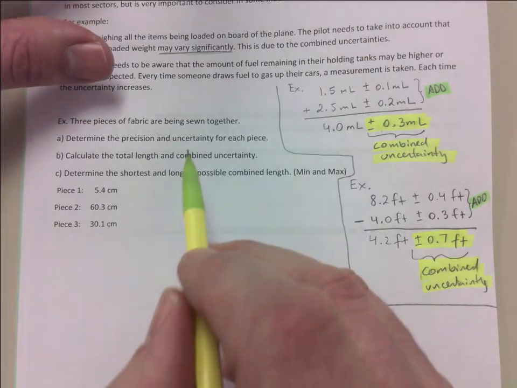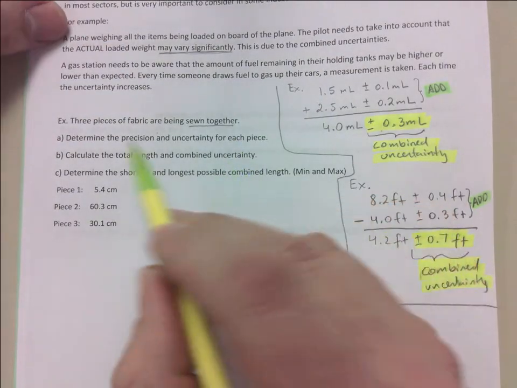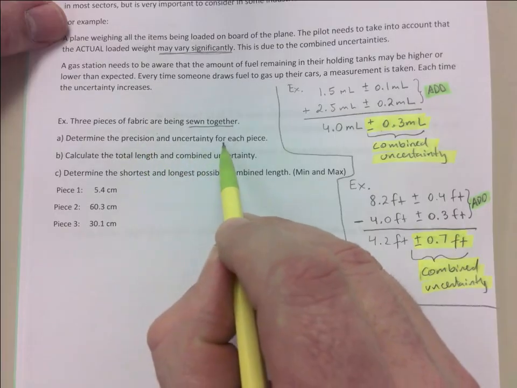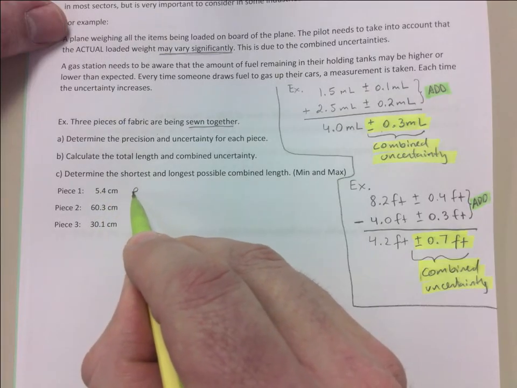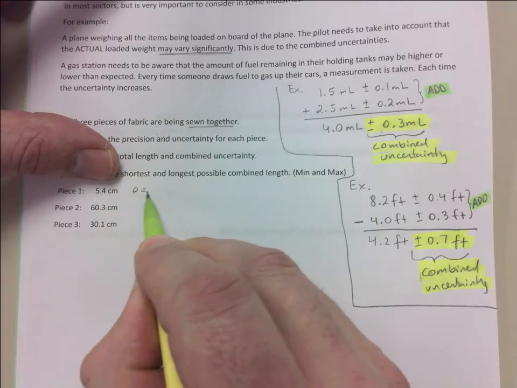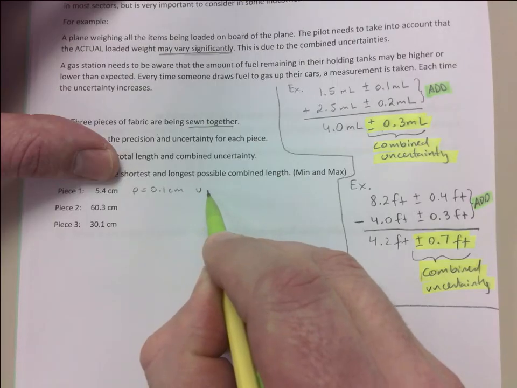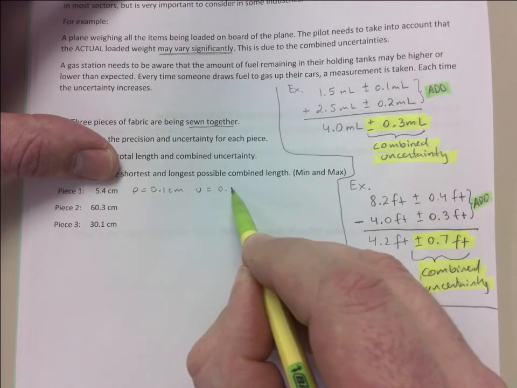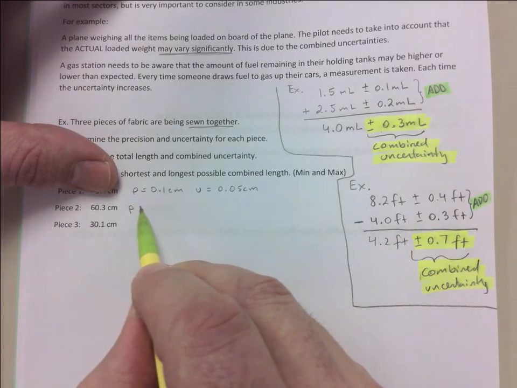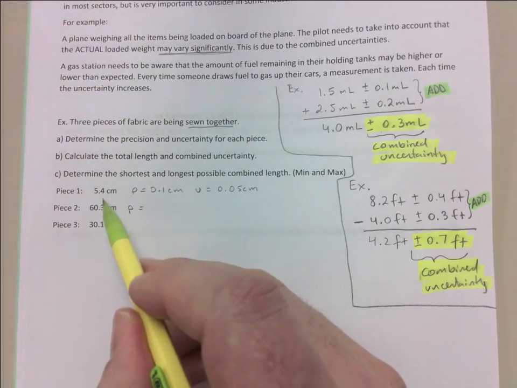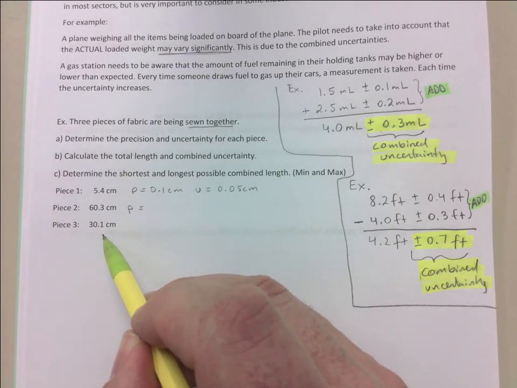3 pieces of fabrics are being sewn together. That means you're going to add them up, right? Determine the precision and the uncertainty for each piece. So for this piece, what's my precision again? 0.1 centimeters. My uncertainty is 0.05. Can we just agree all of these are going to have the same precision and therefore the same uncertainty? It just happens to be the case.